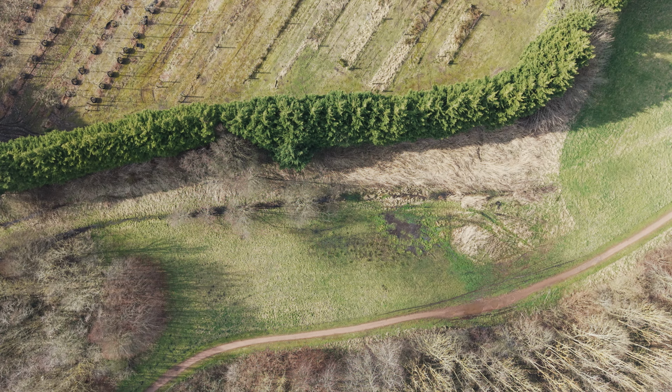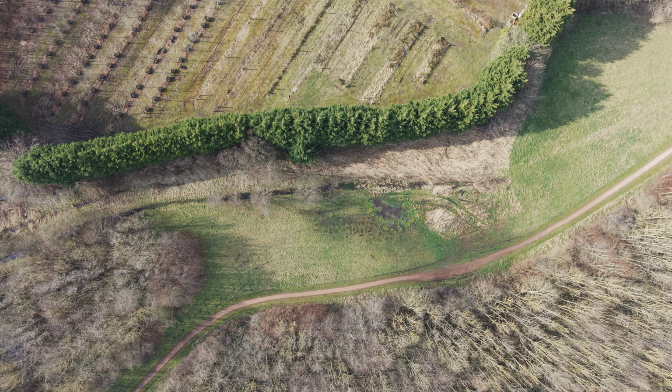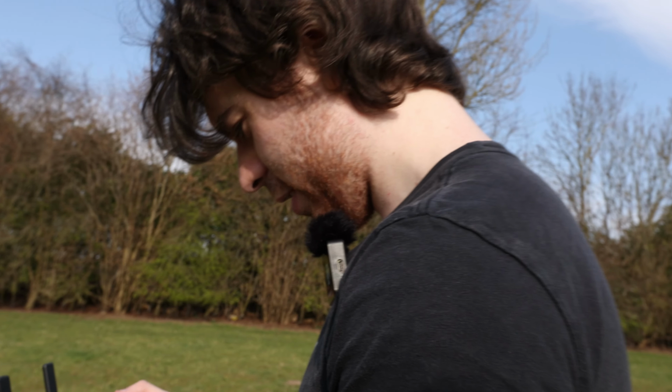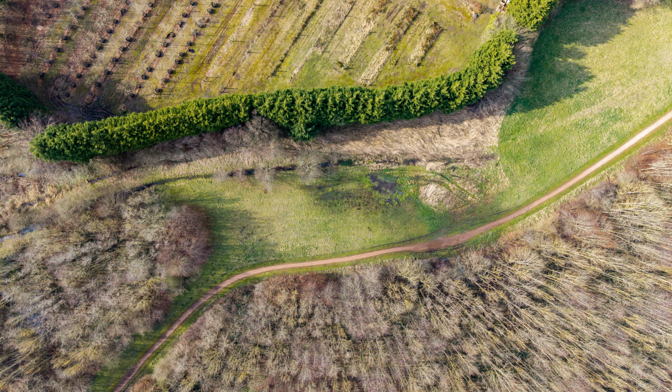We've got loads of bushes. We've got loads of trees and pathways. So let's try and get the drone up a little bit higher. Okay, I'm quite a big fan of this composition. So what I'm going to do is switch it into photo mode. So let's just take a snap here and see what we think.